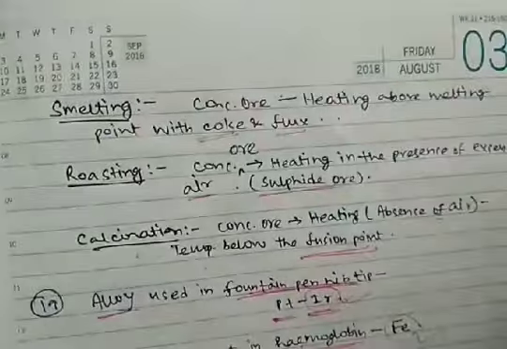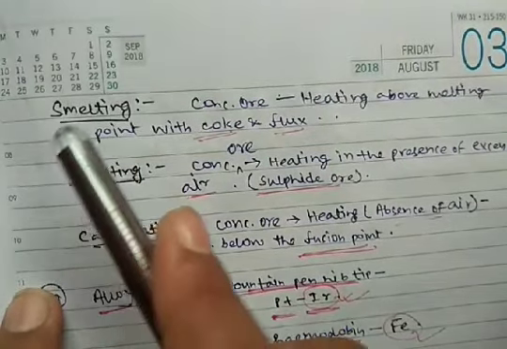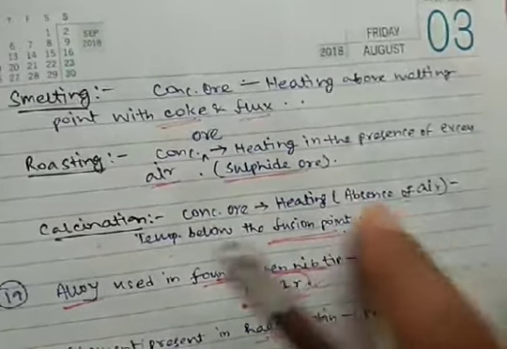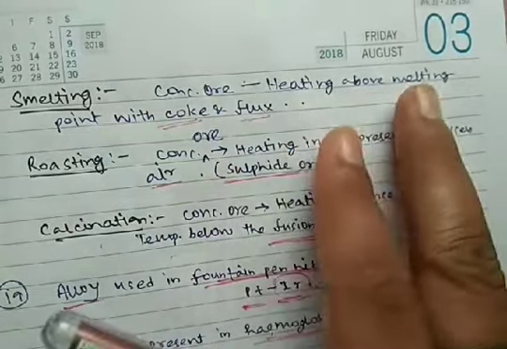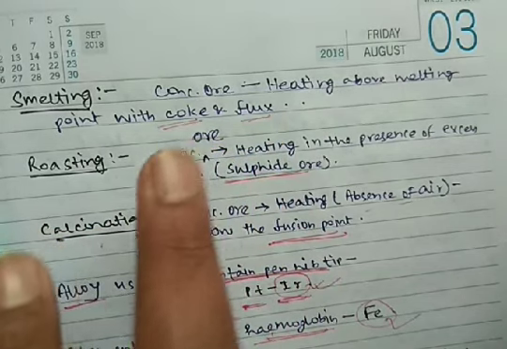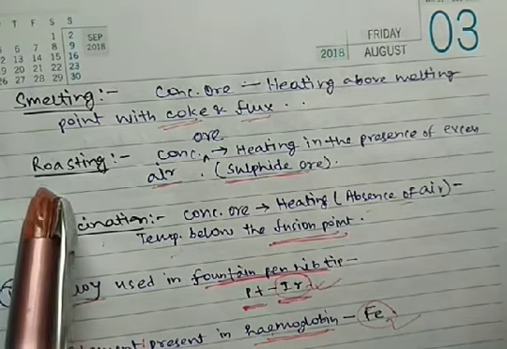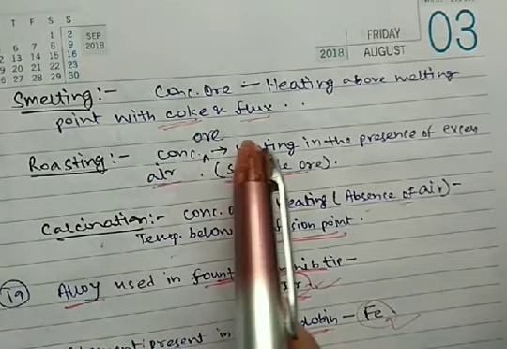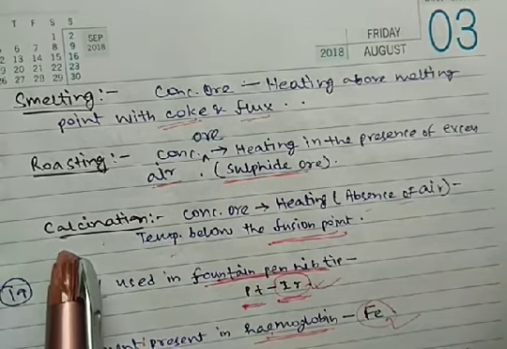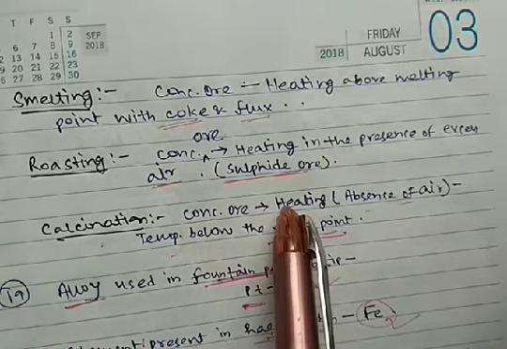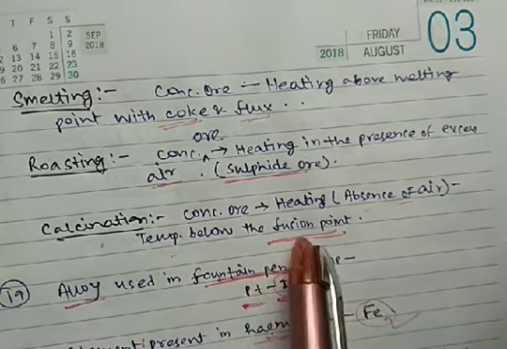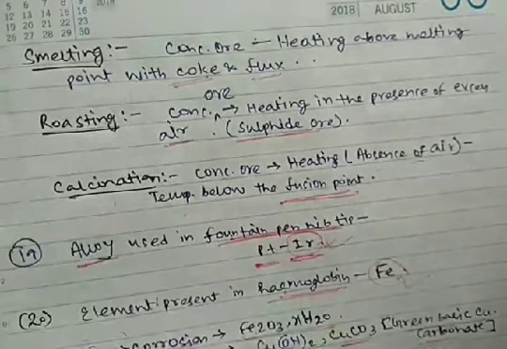Next topic is, what is smelting? Smelting is heating the concentrated ore of any kind of mineral above the melting point with coke and flux. The roasting, it is concentrated ore heated in the presence of excess air. This is done in the case of sulfide ores. And calcination, that is concentrated ore getting heated in the absence of air, and the temperature should be below the fusion point of that ore.